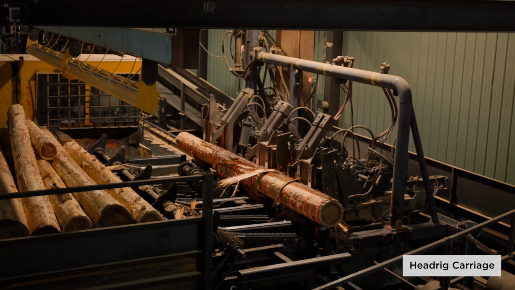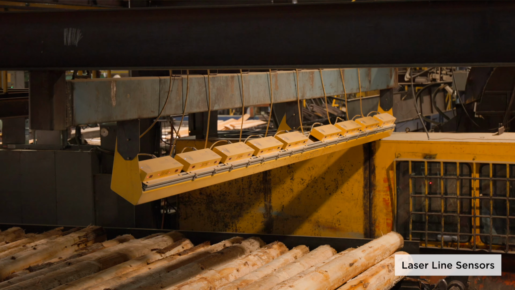We have to be able to always pay the most or the best to be able to get the log, because there's many others that want the log around us. So automation is very key for us to be able to extract that value.